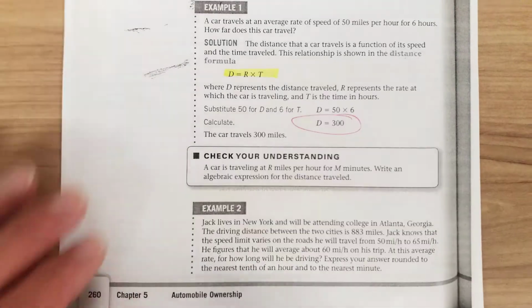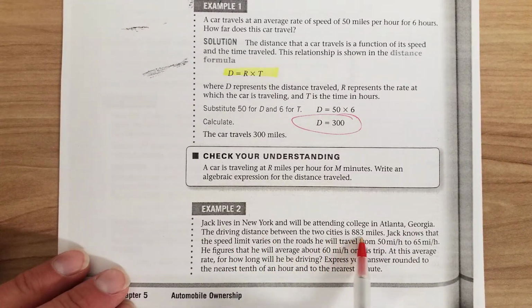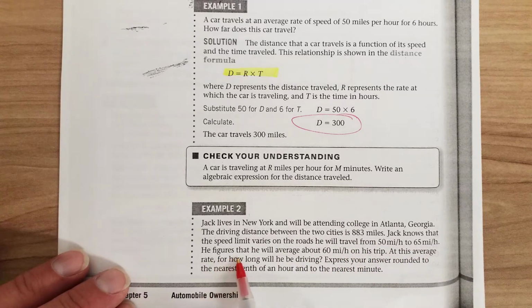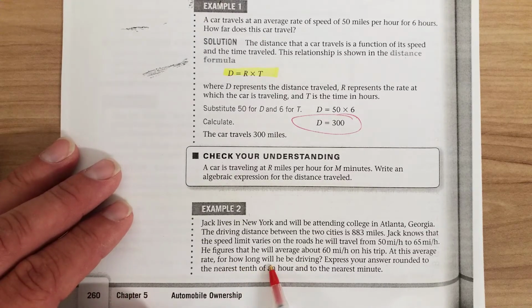Jack lives in New York and will be attending college in Atlanta, Georgia. The driving distance between the two cities is 883 miles, so that's going to be our distance. Jack knows the speed limit varies on the roads. He will travel from 50 miles per hour to 65 miles per hour. He figures that he will average about 60 miles per hour on this trip. At this average rate, for how long will he be driving? So we're looking for the time.